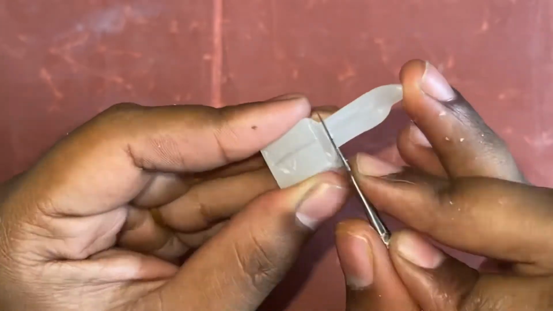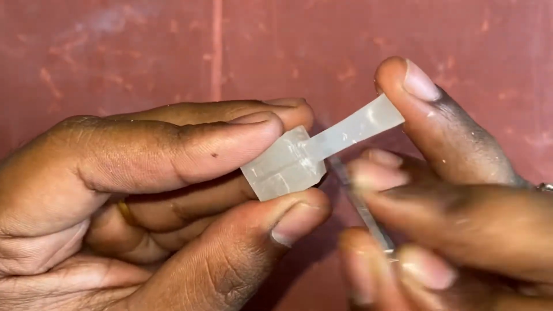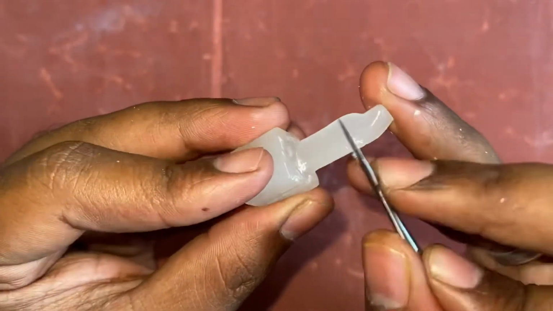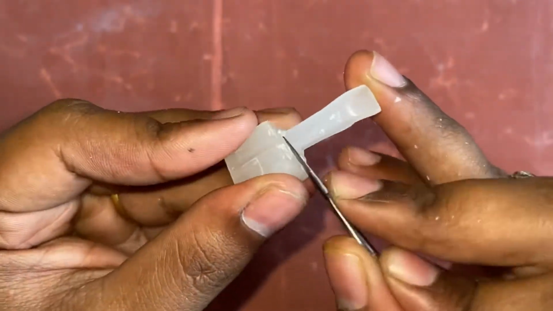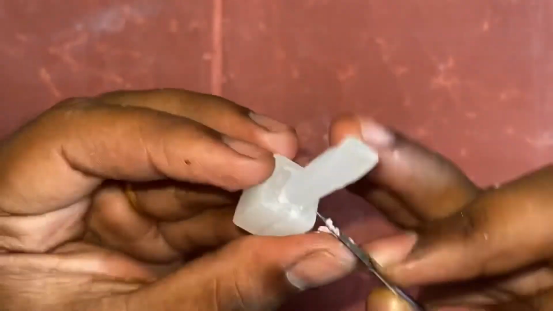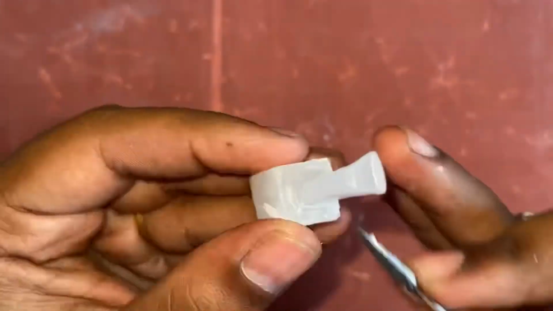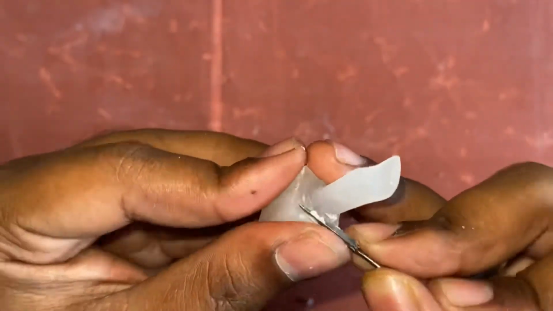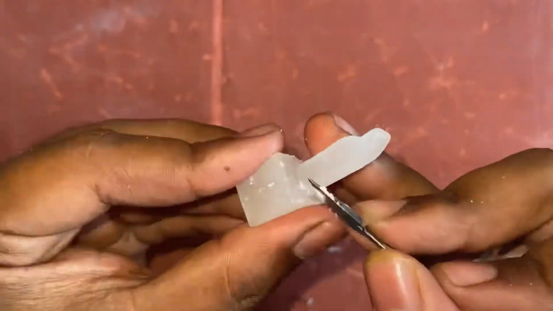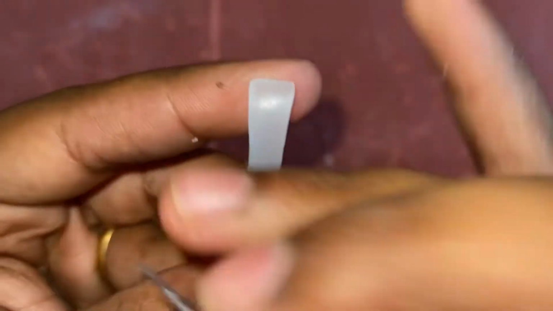Now here we can appreciate the tapering of the root towards the apical aspect. So polish it and then gently scrape out the wax. Scrape out the wax from the base so that it is more prominent. The root is appearing more prominent.